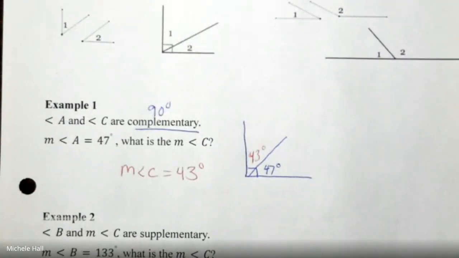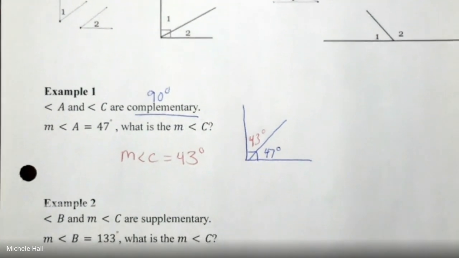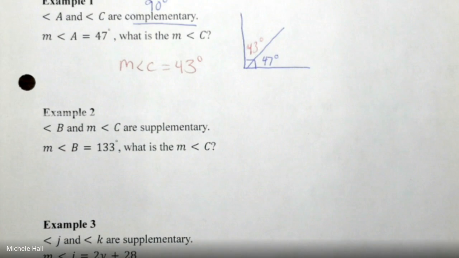I just drew the picture. You don't have to draw the picture, but I just like for you to be able to see that this is what they're talking about. Okay, try the next one. I want you to try to draw the picture and answer the question. Example 2. Try to draw the picture and answer the question.